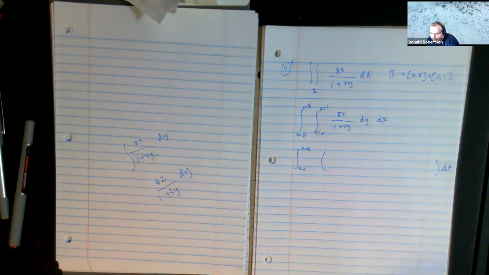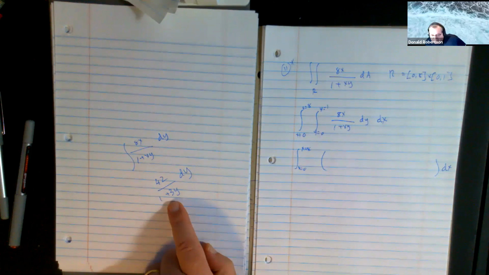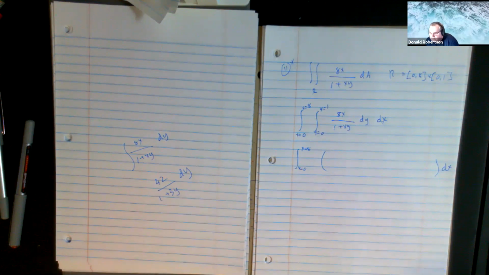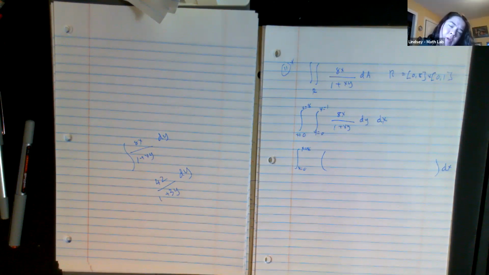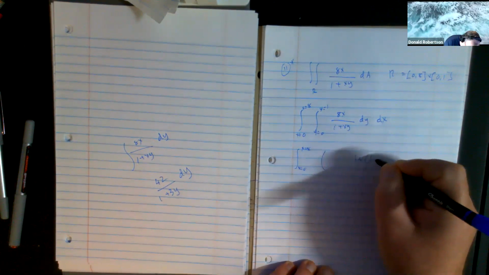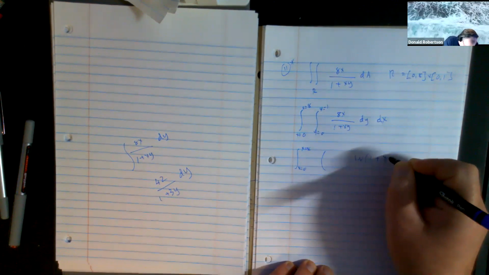I'm just putting whatever digits I feel like, right? What would the integral of this be? Don't need the specifics, but what would it be roughly? ln of 1 plus 3y. Okay, so it's going to be ln of 1 plus xy.